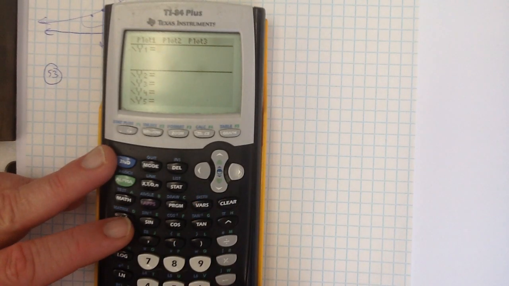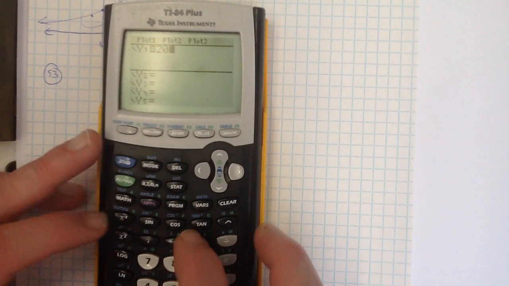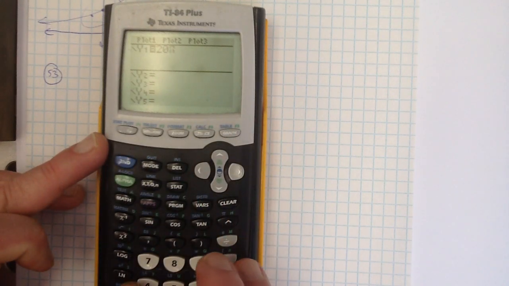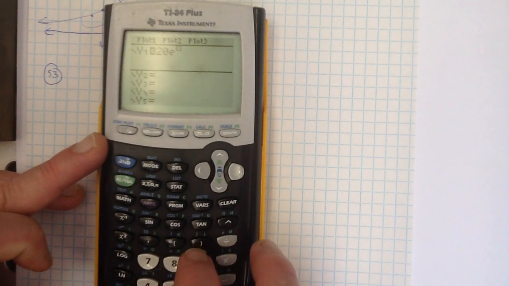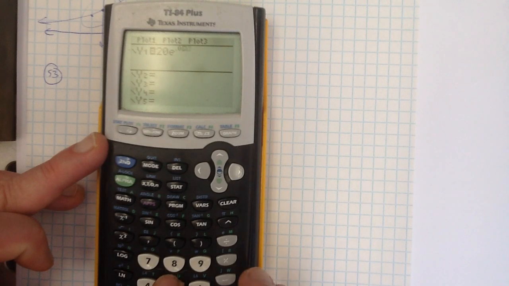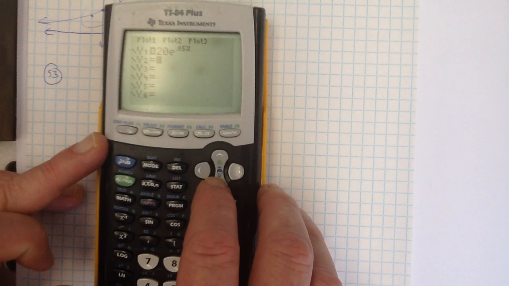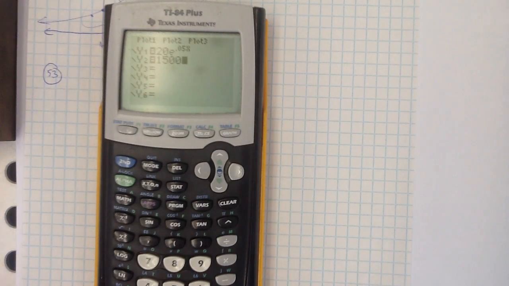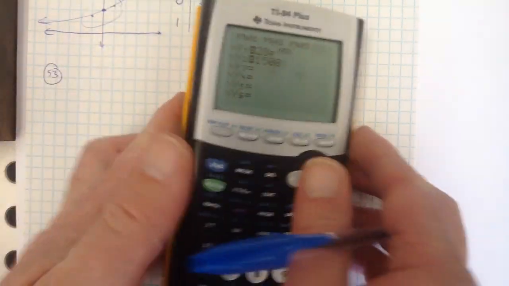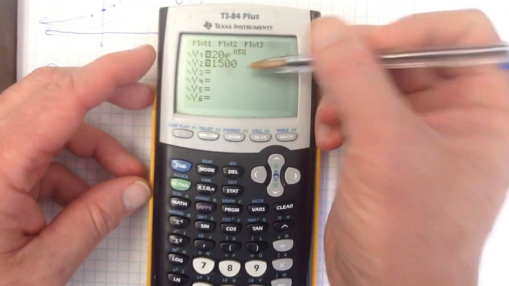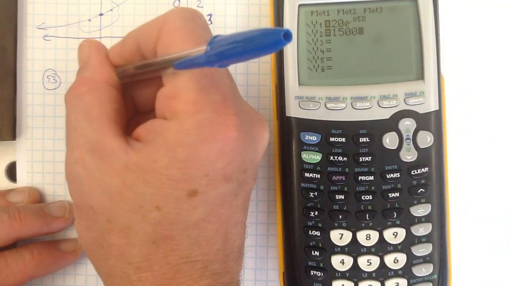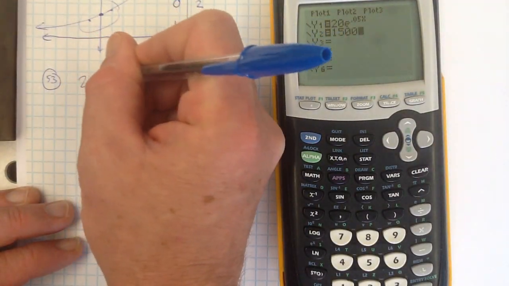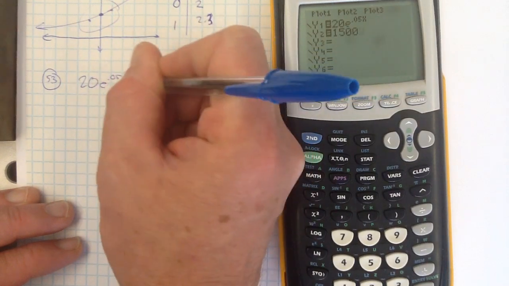They gave me 20e to the 0.05 x and the horizontal line at 1500. This is, by the way, the same if you're trying to find where these two things intersect. You're finding where these two things are equal to each other.